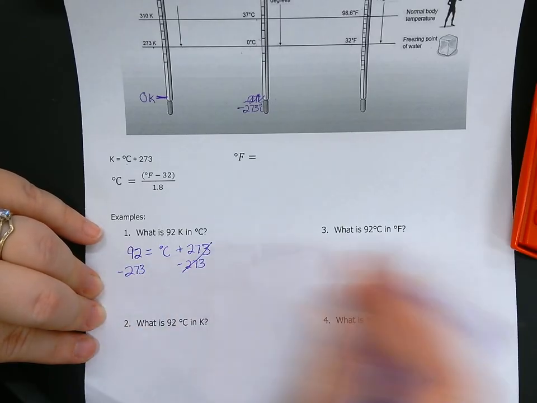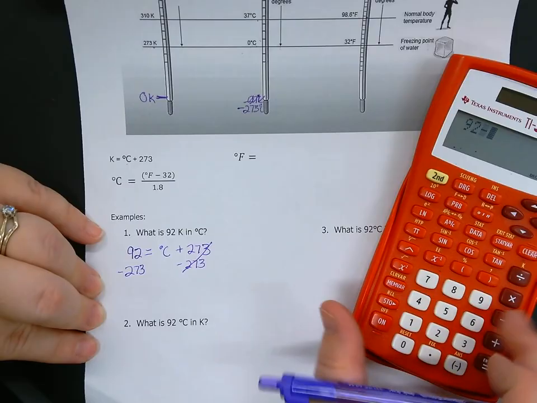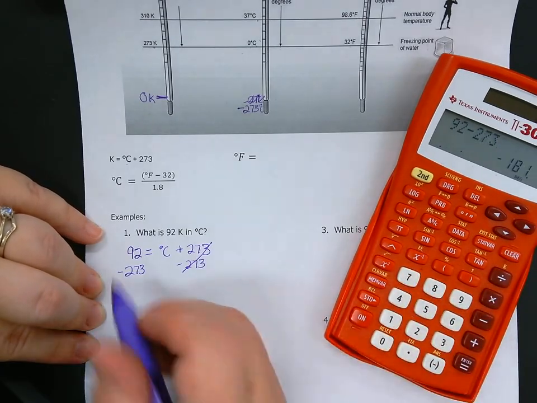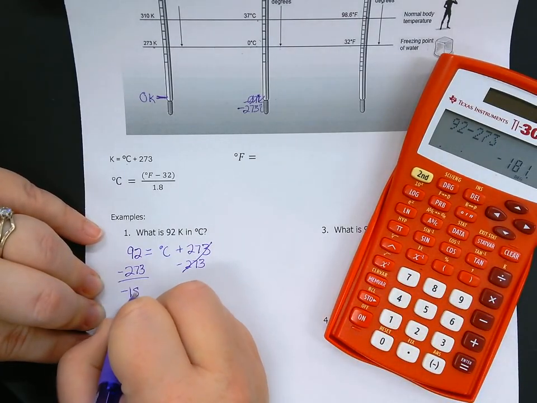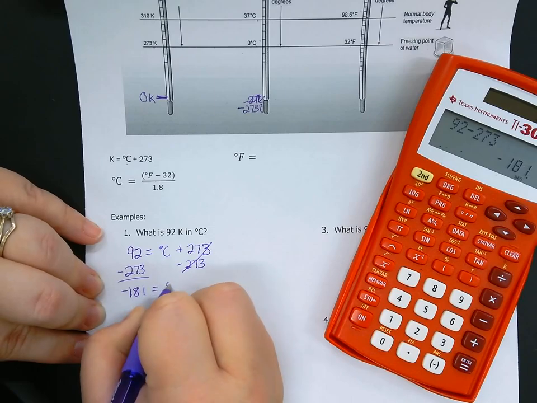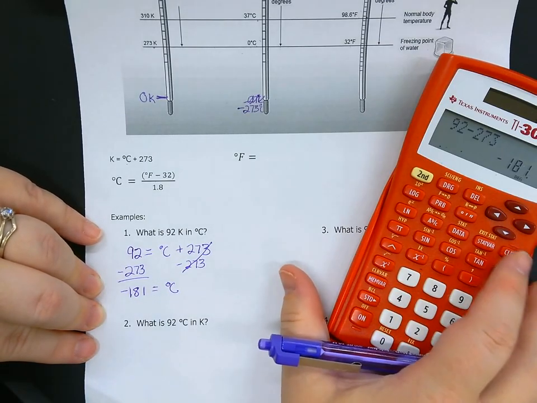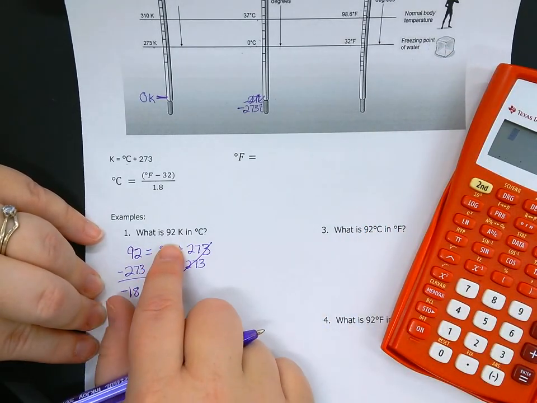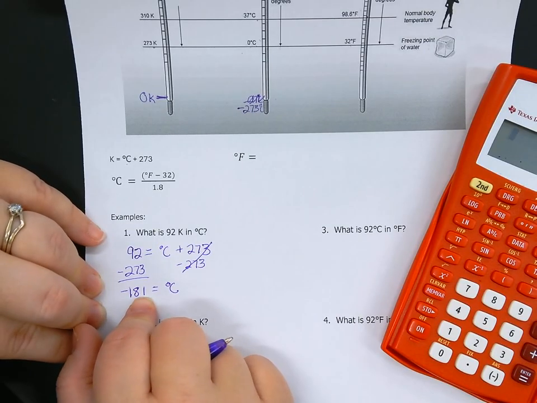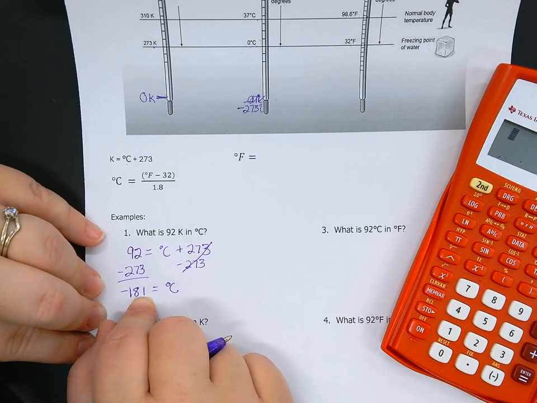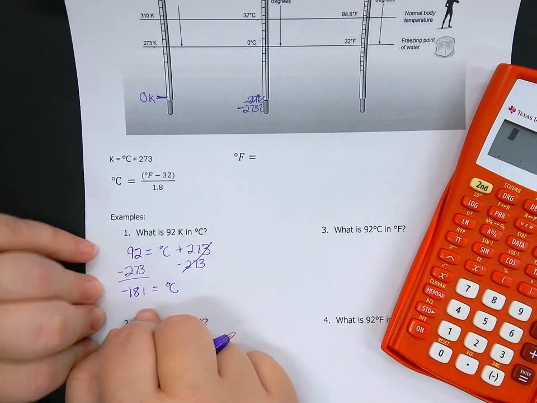That would cancel, and then 92 minus 273 gives us negative 181, and that is our temperature in Celsius. So if we are at 92 Kelvin, we're going to be at negative 181 Celsius. All right, so that's very, very cold.